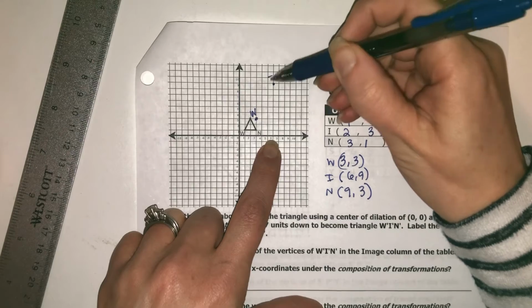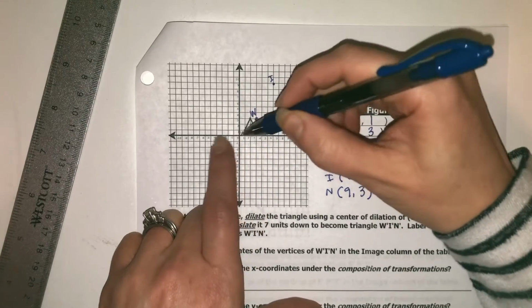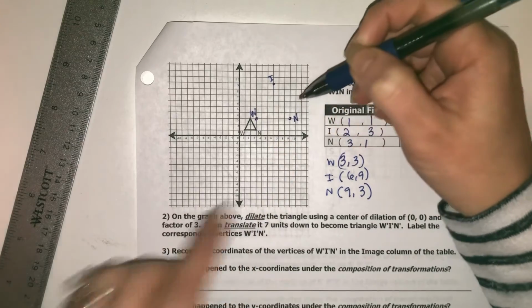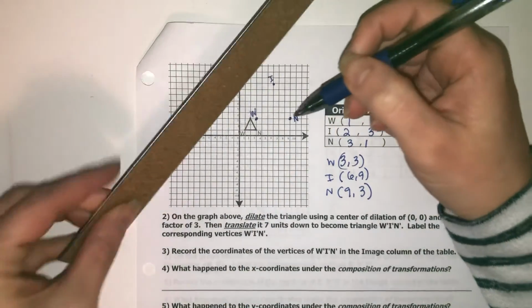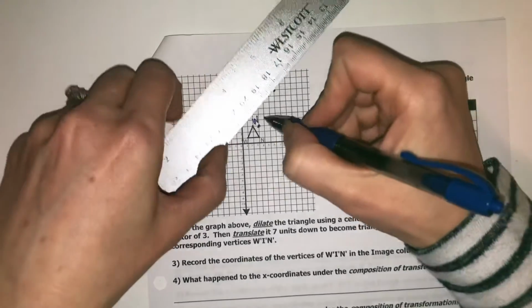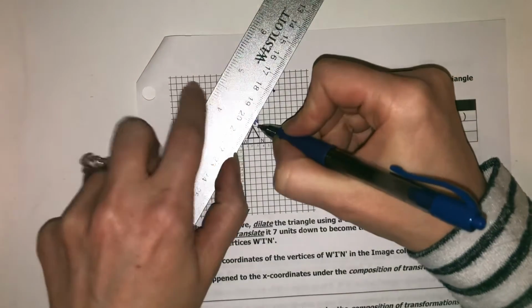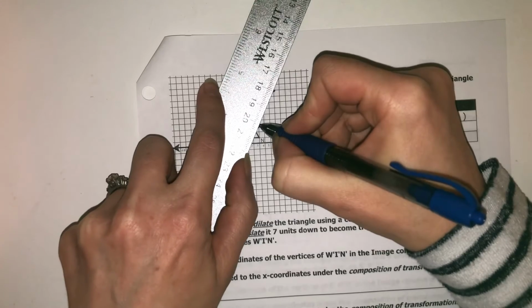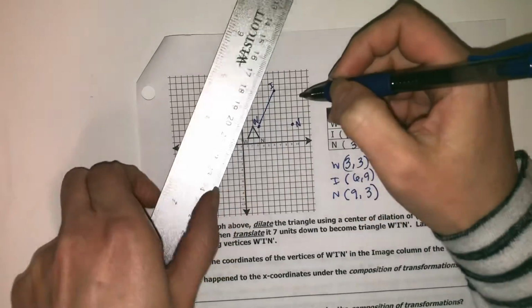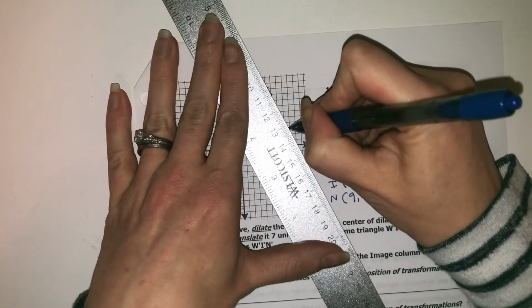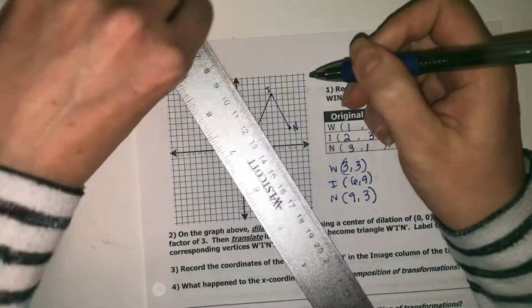There's my I. And then 9, 1, 2, 3. There's my N. So here's my middle shape. This is not the final. This is the dilated shape. So I've done the dilation. All the coordinates are 3 times as big as they were originally to make this shape.